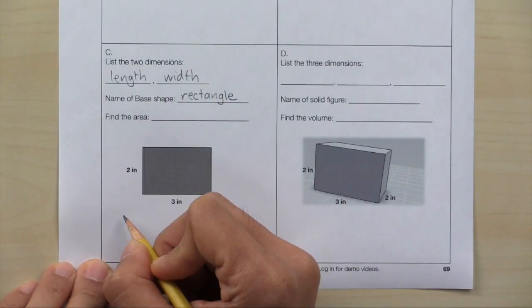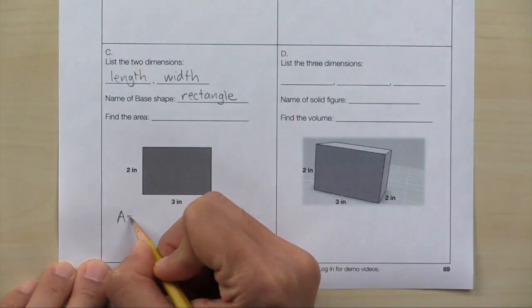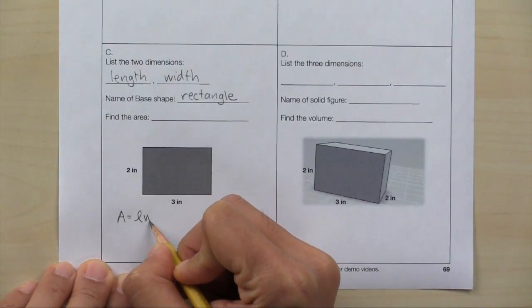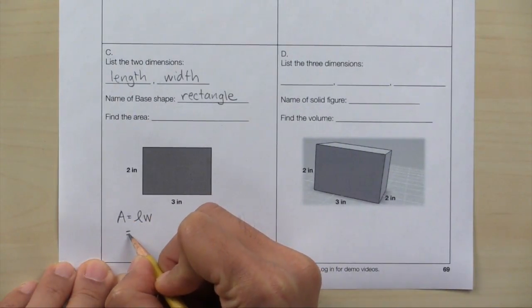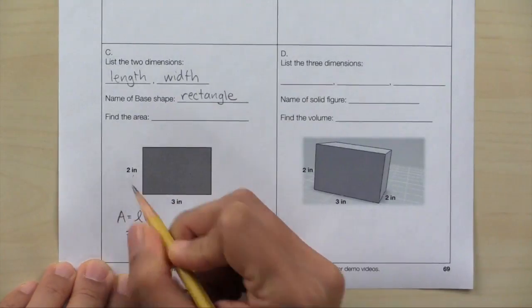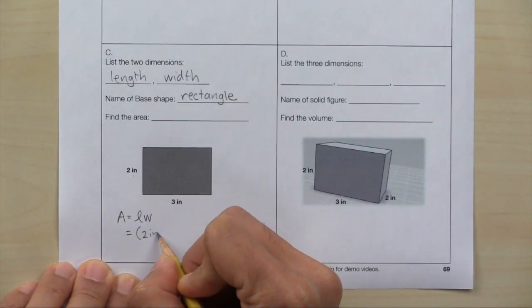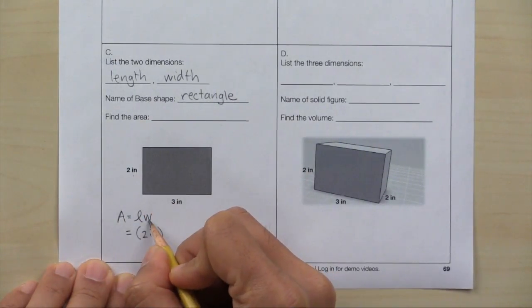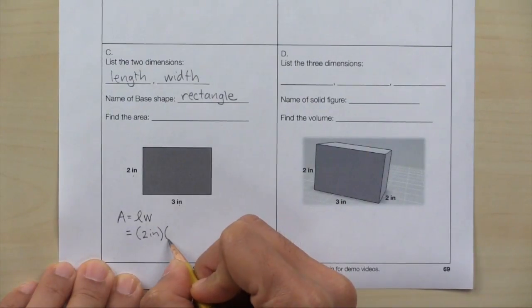Now let's find the area. The area of a rectangle equals the length times the width. On the next line, the length is 2 inches and the width is 3 inches.